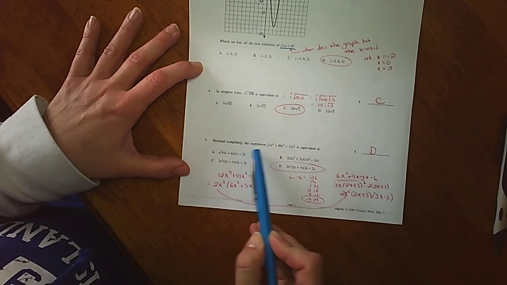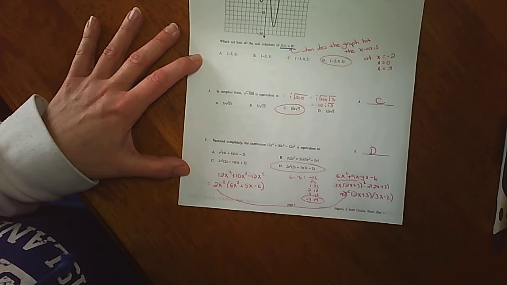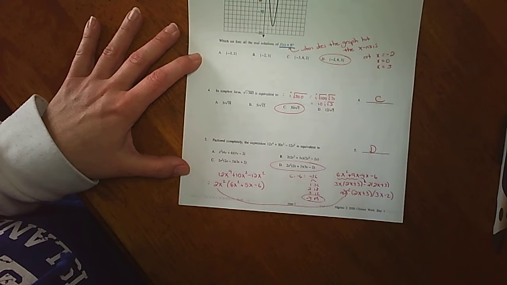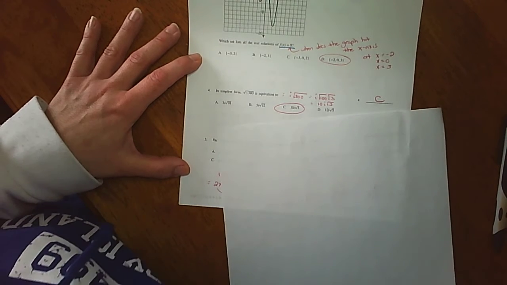Factored completely, what is this guy? So this one I'm actually going to do. I have it written out real neatly here, but I sort of want you guys to watch me do it. Grab a pen here.